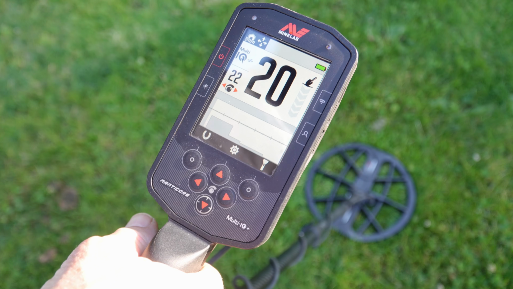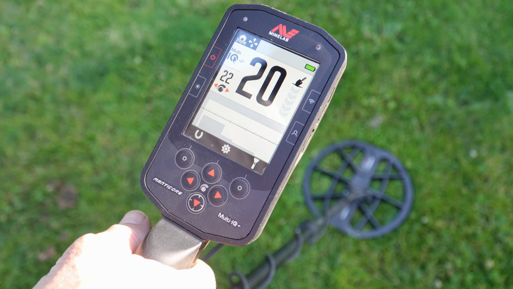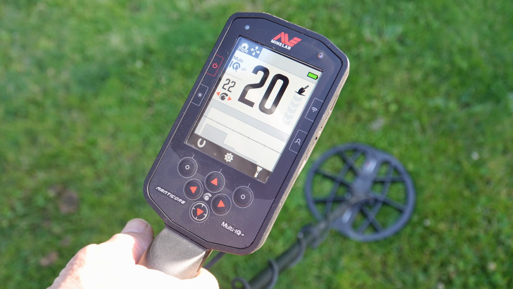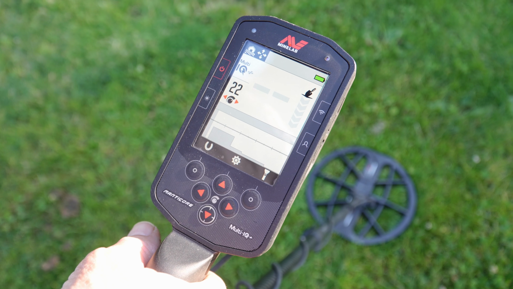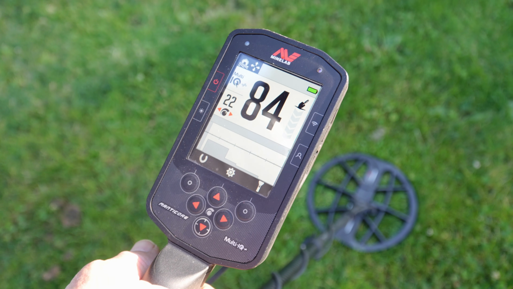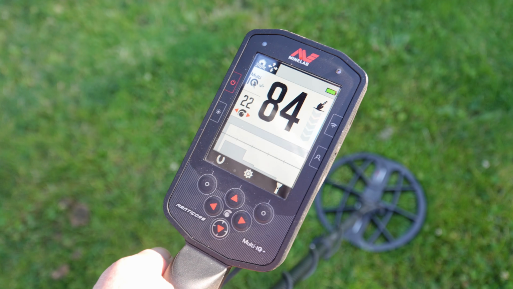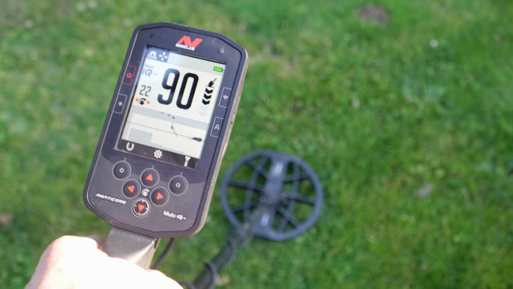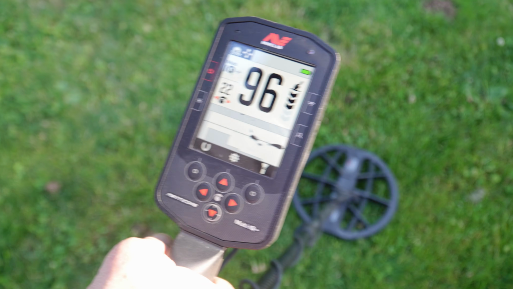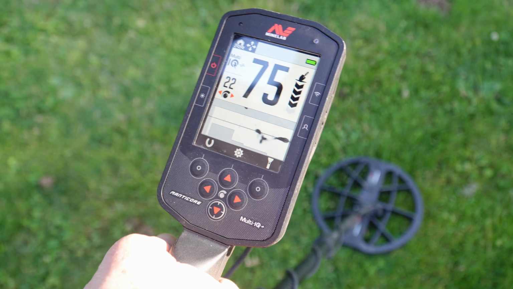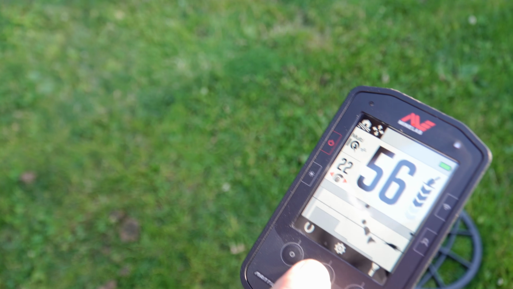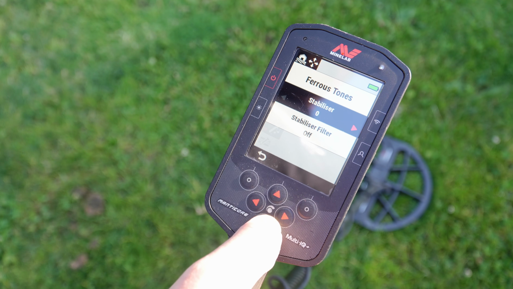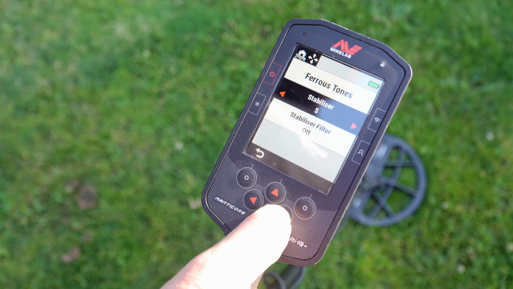Here we go. All right, I have a signal here that I wouldn't even dig, but I'm going to show you guys because it's completely contrary to the last signal we just dug, which was definitely not iron. This probably is iron. Let's see if Stabiliser will think that it's iron. See the numbers jumping all over the place? I'm going to turn Stabiliser on, and I'm going to do something. I'm just going to put it at a normal number, like say 5.